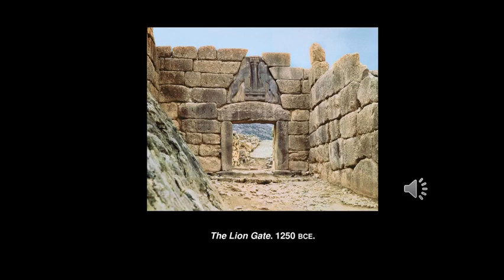So on this one, the Lion Gate, Greece, 1250 BCE, load-bearing construction. The gate itself is called a post and lintel. A horizontal beam supports each end of the vertical post or wall. Downward force of the horizontal bridge holds the vertical post in its upright position, and the post supports the stone above it in a give and take of directional forces and balances.